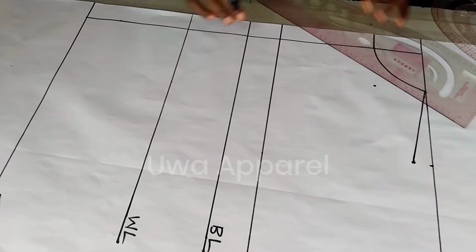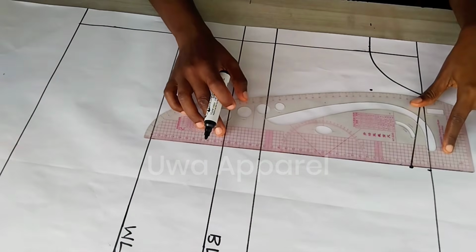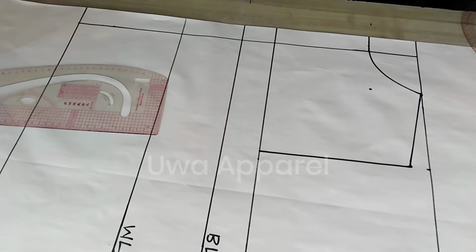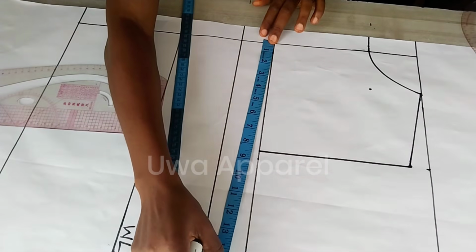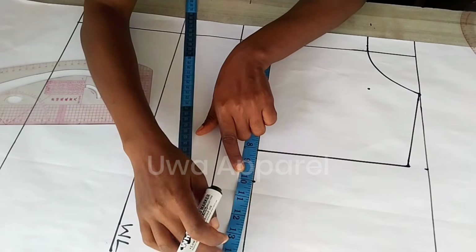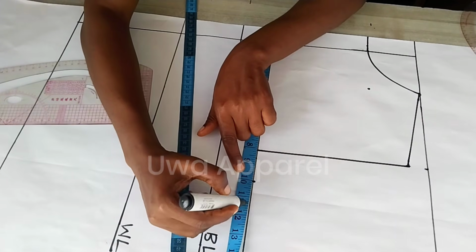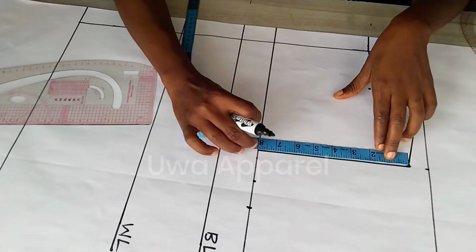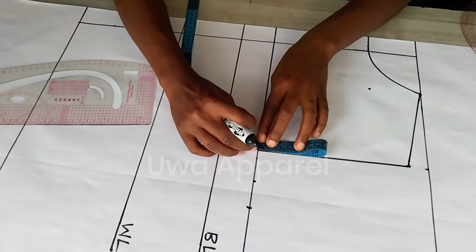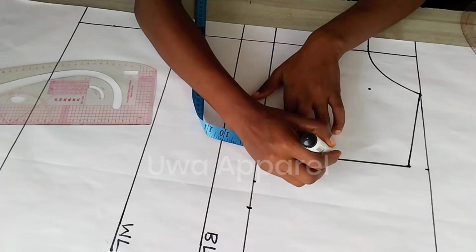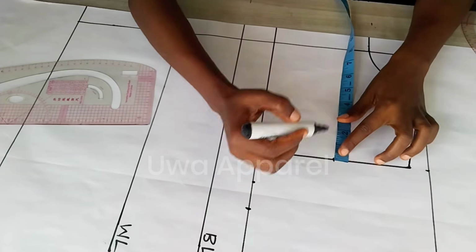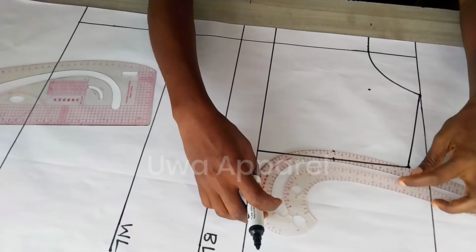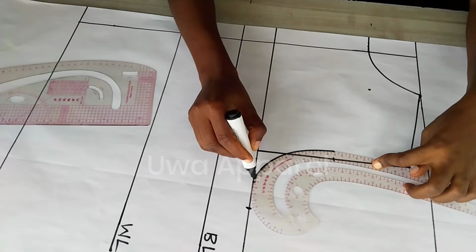From the shoulder slope, I went down to the chest line, as this will enable me draft my armhole curve. Okay, so on my chest line, I took a measurement of 10 inches, which is my bust round, and I added 1.5 inch allowance to it. So on the armhole area, I took the midpoint there, and I also went in by half of an inch, and using my curve rule, you can see me drafting the armhole area there.